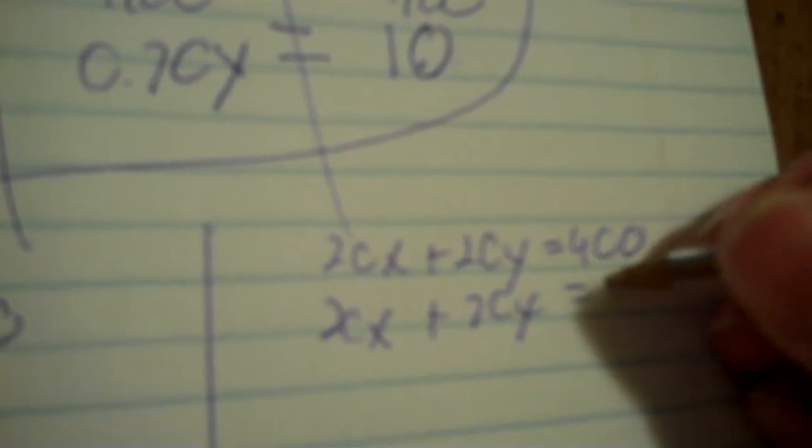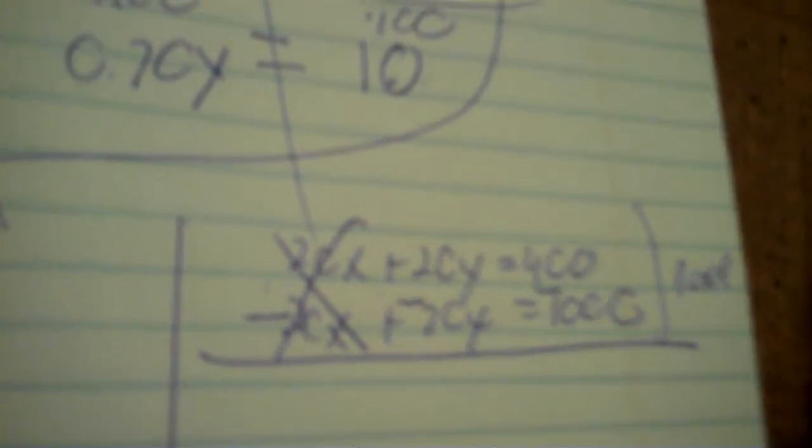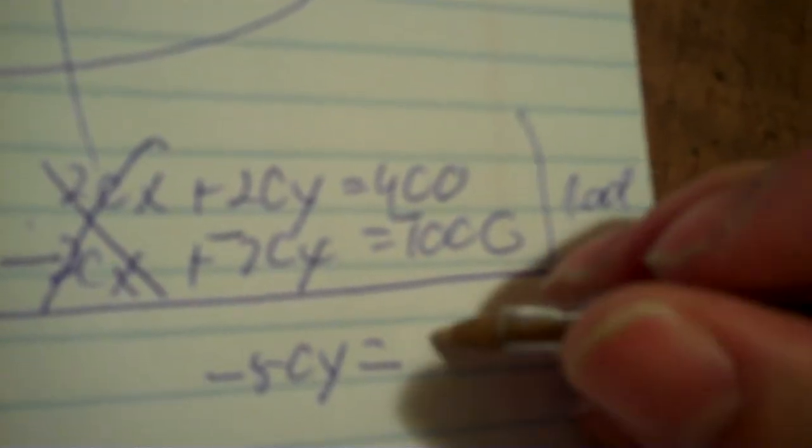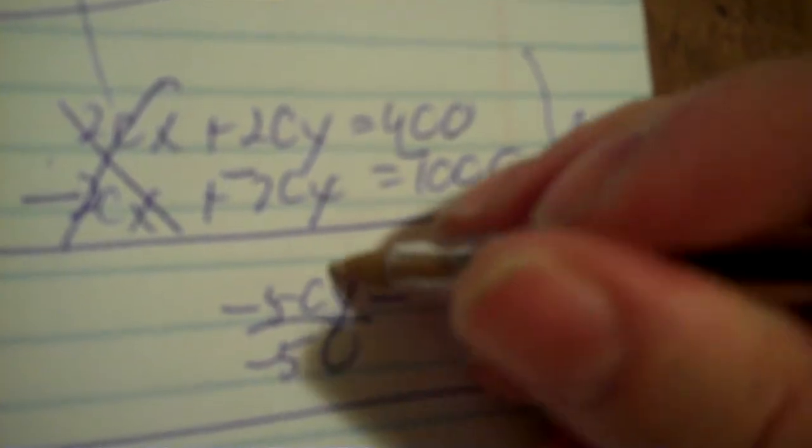And then 20x plus 70y equals 1,000. See, negative 70, negative 1,000. So I add 20 plus negative 70, that's going to be negative 50y. 400 plus negative 1,000 is negative 600. So then I divide by negative 50, and y equals 4. Okay.